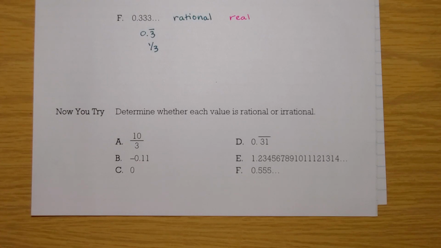In the next video, we are going to talk about how we can change from one form into another. So I think the next video is about how to go from a fraction form into decimal form. And then in the video after that, we'll go backwards. We'll go from decimal form into fraction form.